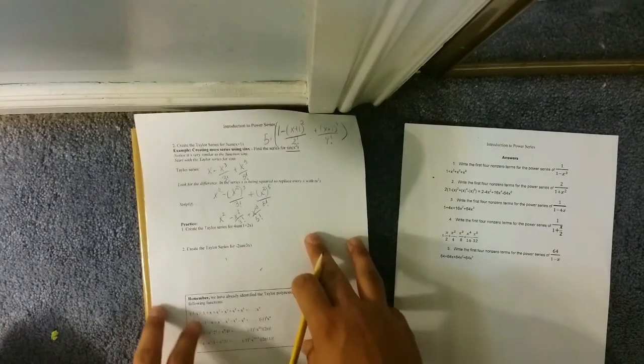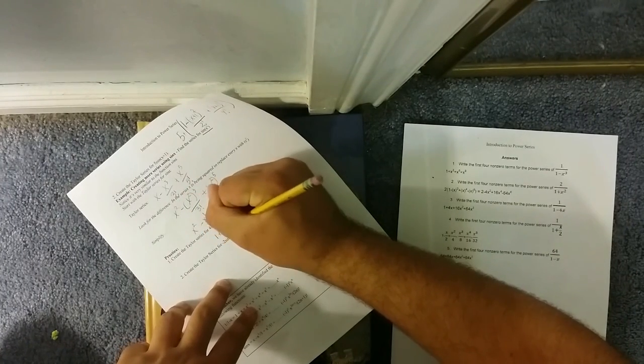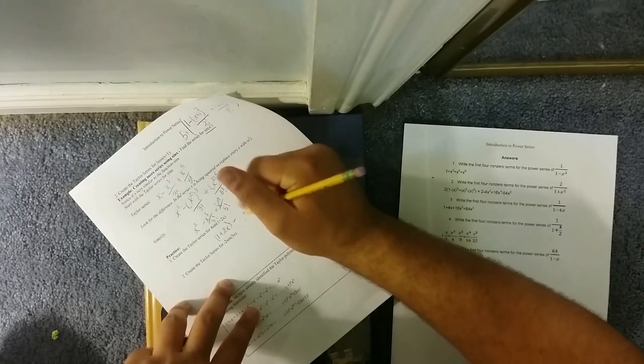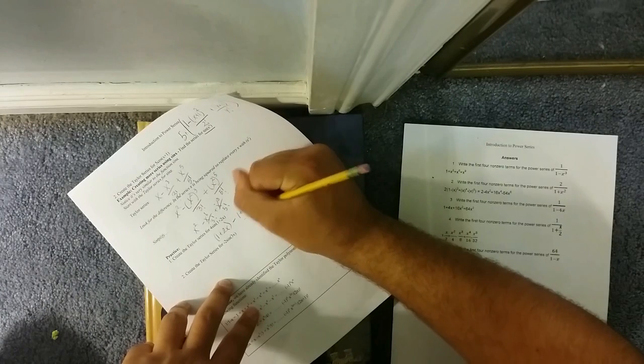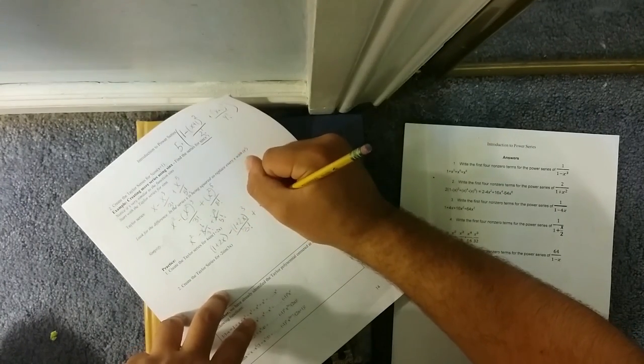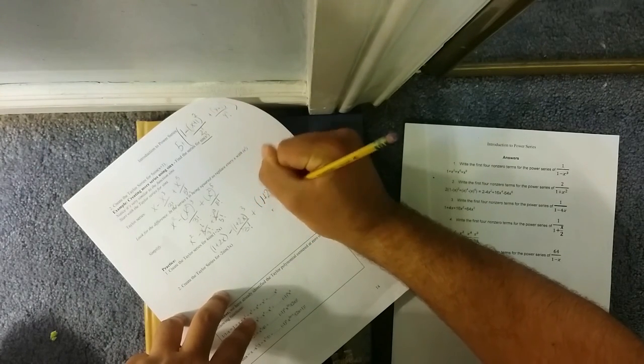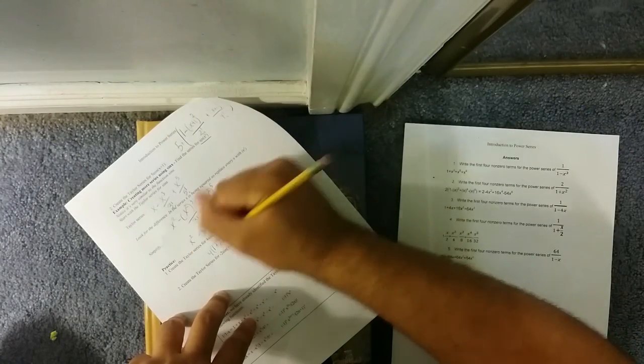There's a few more practice problems. So sine of 1 plus 2x times 4. I'm just going to simply show you this. We already know what sine is, so that's going to be 1 plus 2x minus 1 plus 2x cubed over 3 factorial plus 1 plus 2x to the 5 over 5 factorial, and simply multiply all of these by 4.